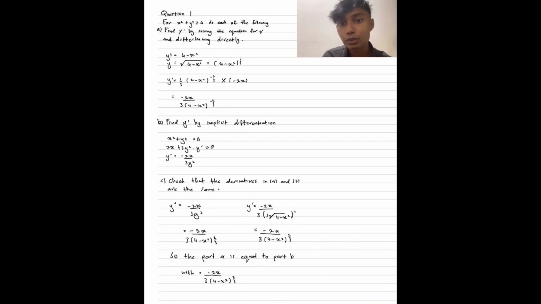So for B, we need to find y prime by implicit differentiation. Over here is x squared plus y cubed equals 4. Then we just differentiate and we get 2x plus 3y squared times y prime equal to 0. So for y prime, we bring 2x and 3y squared to the right. So we get y prime equals negative 2x over 3y squared.